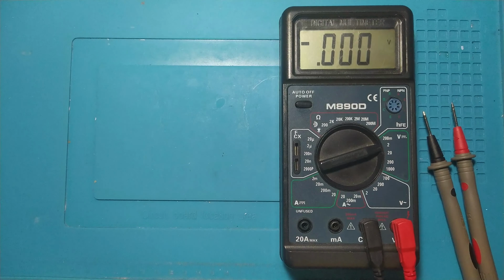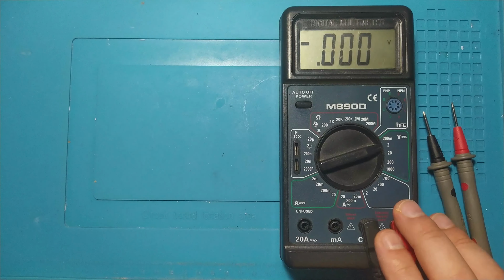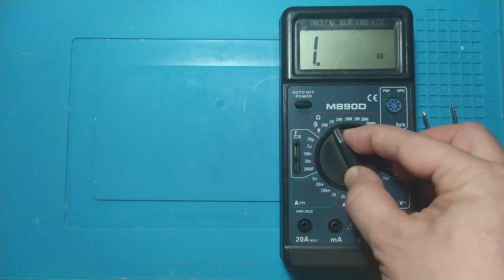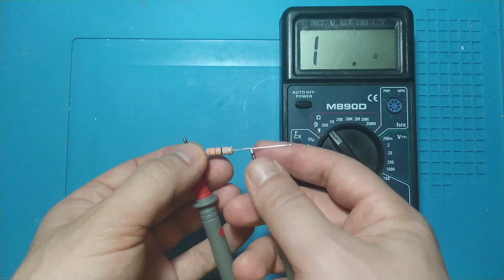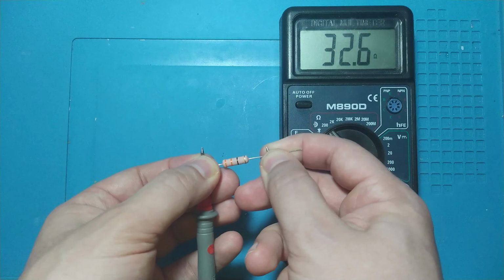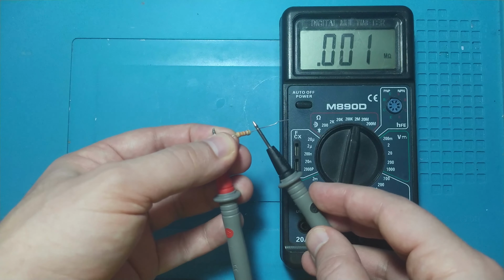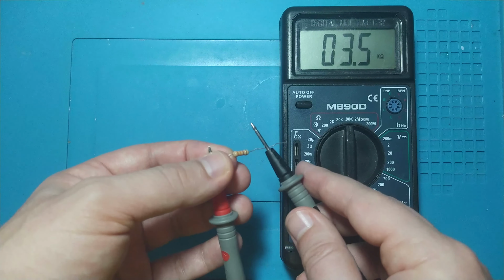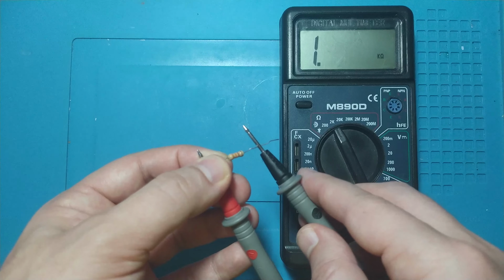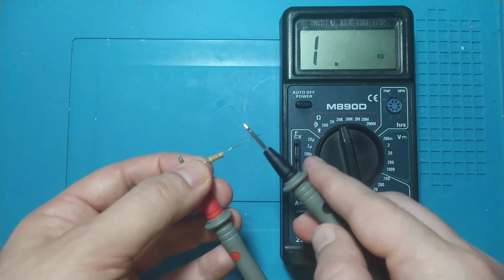How do we measure an electrical resistance? The probes remain in the same positions, but we move the selector to the area with the omega symbol. For the most accurate measurement, do not hold both hands on the resistor terminals. If we see on the multimeter screen that the value is after the decimal point, we must move the selector to the lower scale. And if we see the number 1 in the measurement, we have to move the selector to a higher scale.